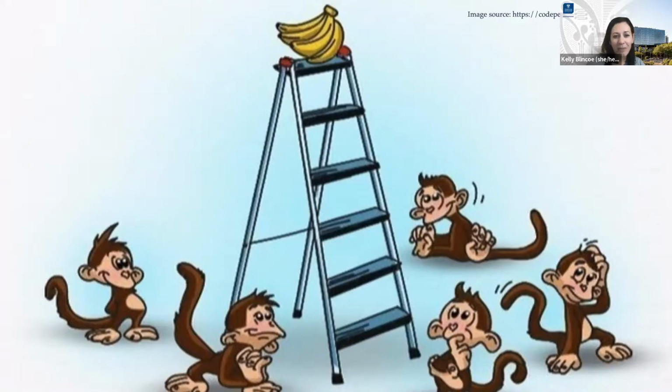Eventually, the research team replaces all the monkeys. So the room is filled with 5 monkeys that have never been sprayed by water, but anytime a new monkey is joining the room, they continue to pull it down off the ladder and beat it up to stop it from getting the bananas.